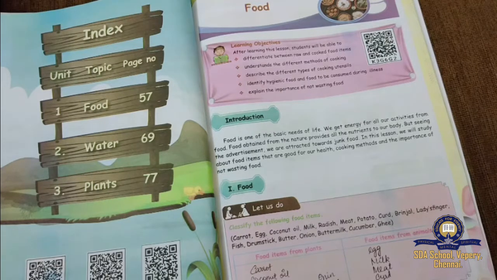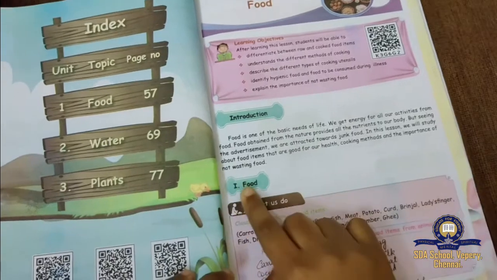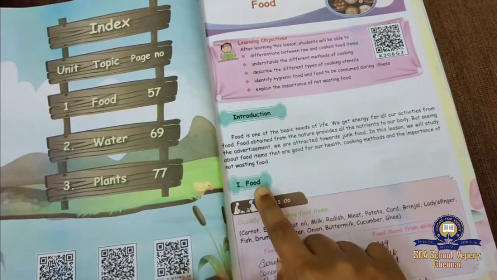So in this lesson, we will study about food items that are good for our health. Okay, and the cooking methods and the importance of not wasting food. We should not waste our food. Okay, so there are many people without food, right? But we are blessed, we are having food. So we should not waste our food. Okay, the first Roman letter we are going to learn about food.